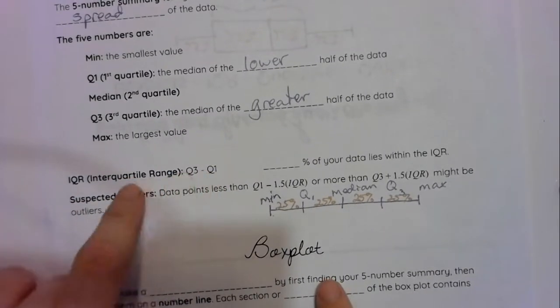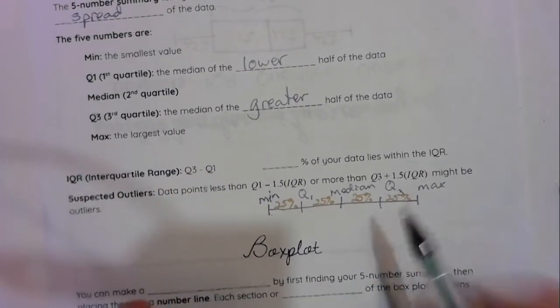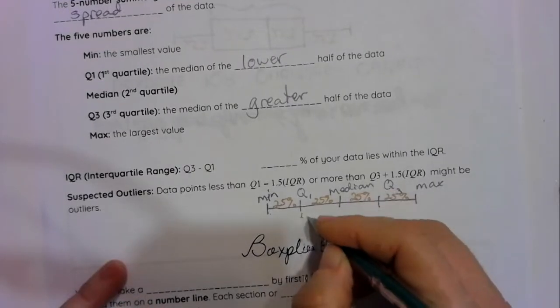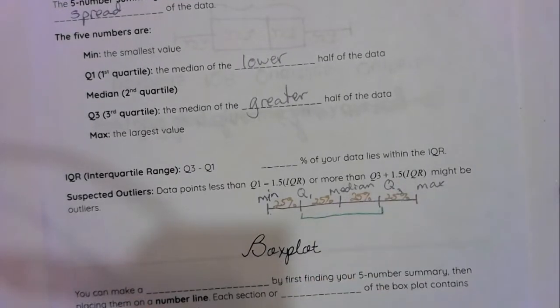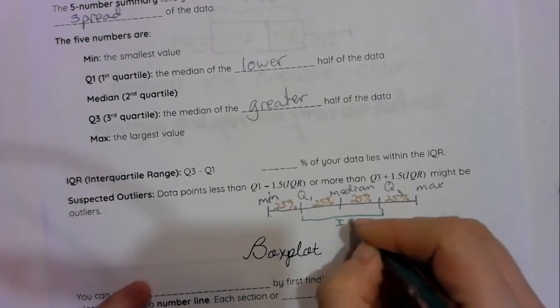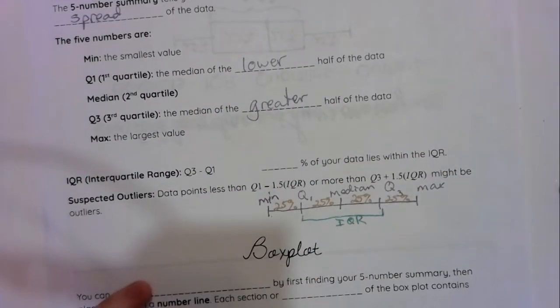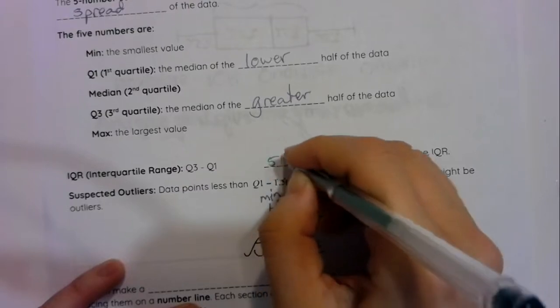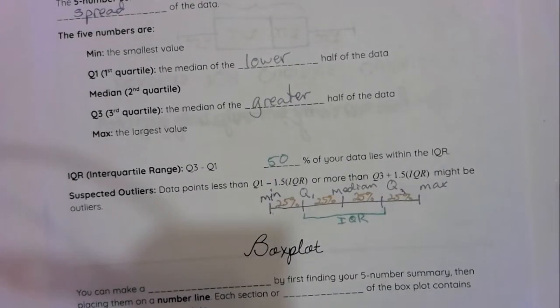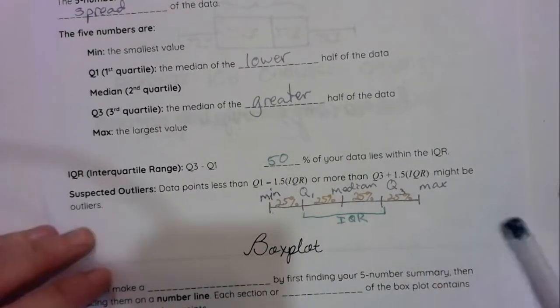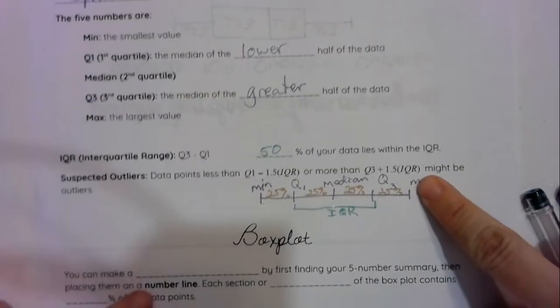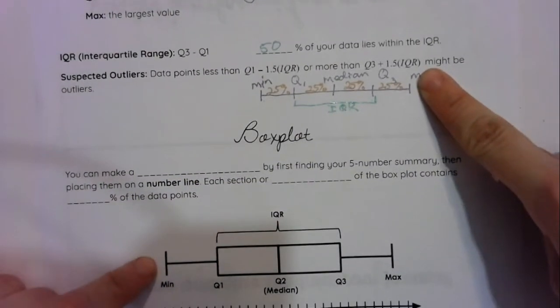Now the IQR is your Q3 minus your Q1. It's this part right there. That is your IQR. And it represents 50% of your data or half of your data. Now, compare my picture with this box plot.